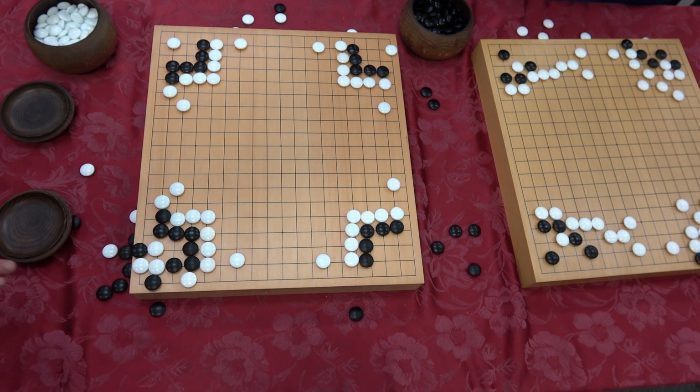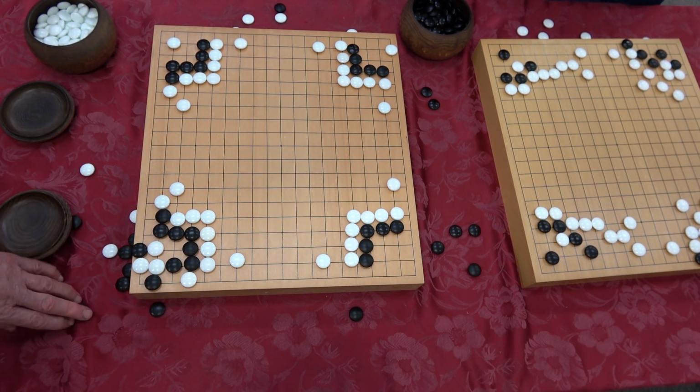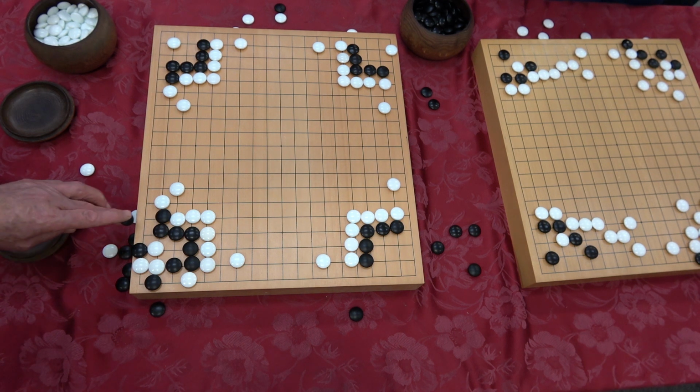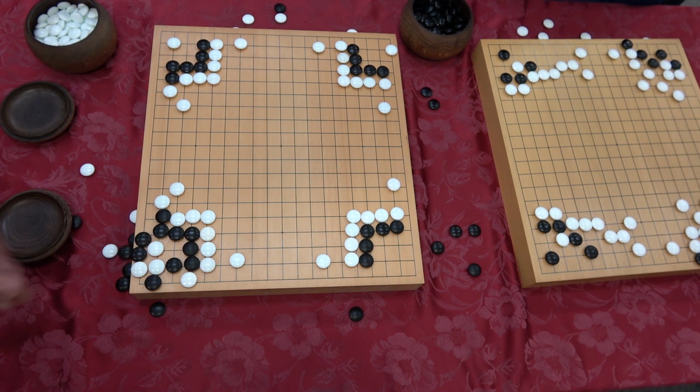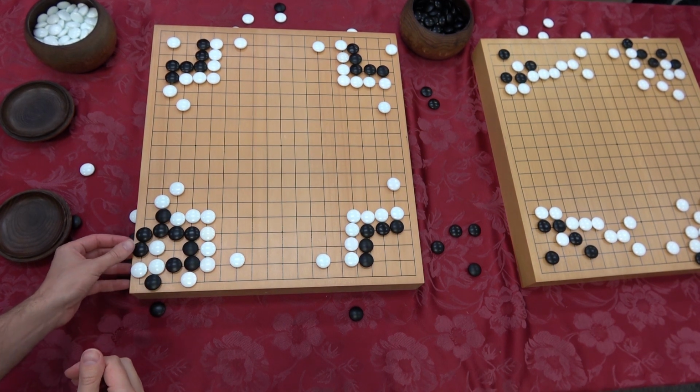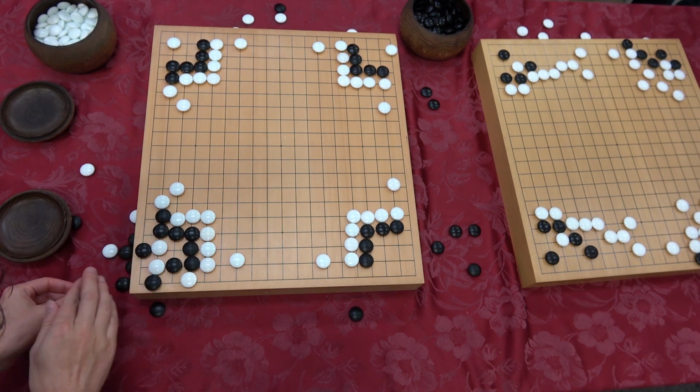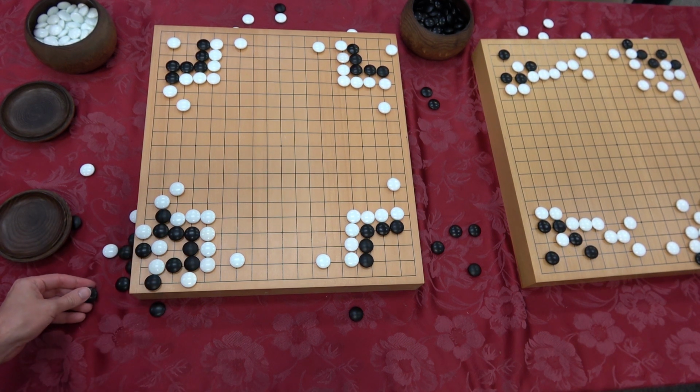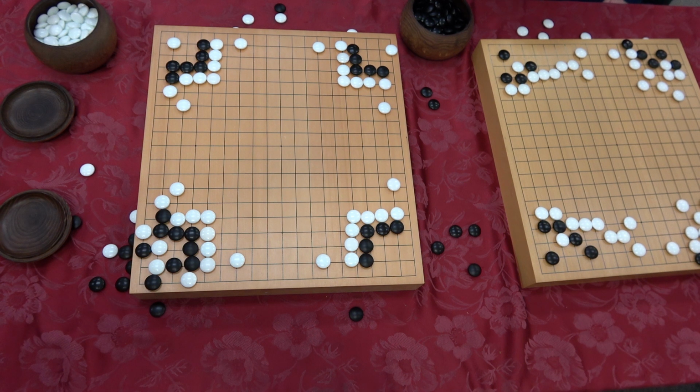Okay, black just played, white just played. Oh, yeah, it's on. Whoops. Well, that's a lie. Wait, can we throw in first? Force a ko. Looks like it, right? Now it's a ko.